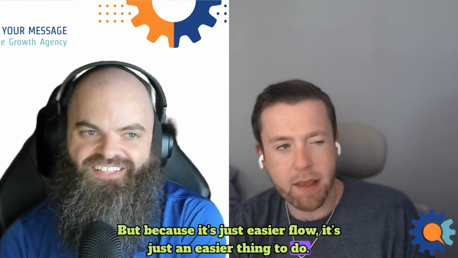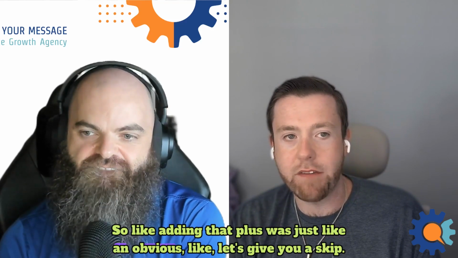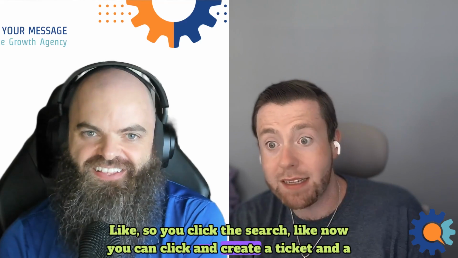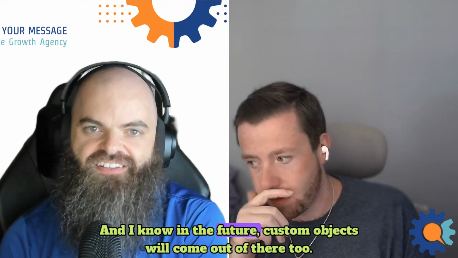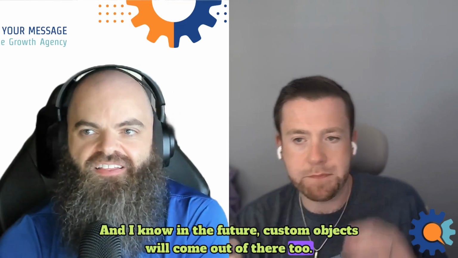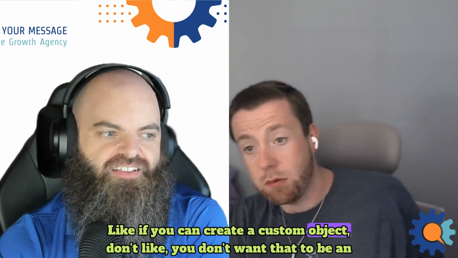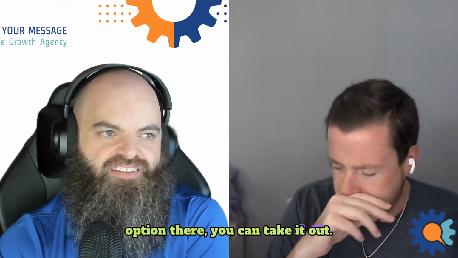It's just an easier thing to do. So adding that plus was an obvious skip. Instead of clicking search, now you can click and create a ticket and a deal. And I know in the future, custom objects will come out there too. I believe that's going to be something you can turn off and on. If you don't want that to be an option there, you can take it out.